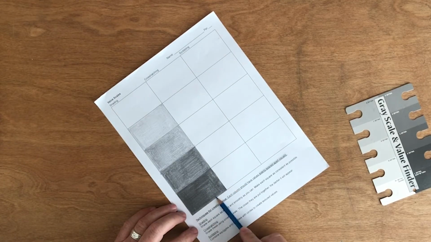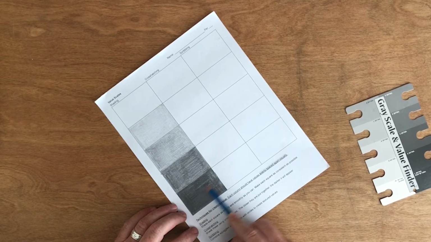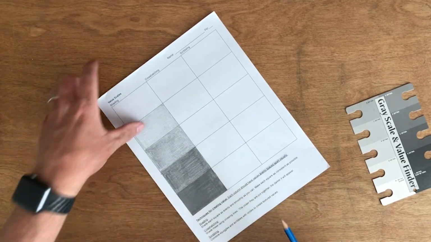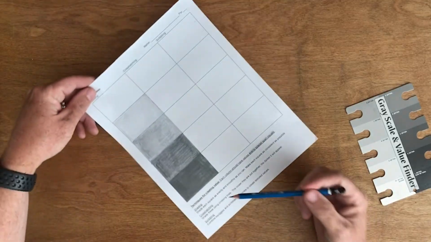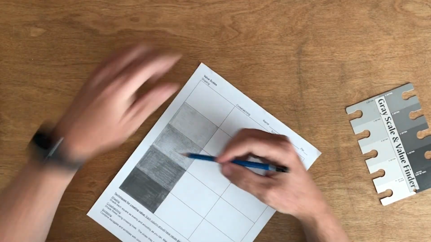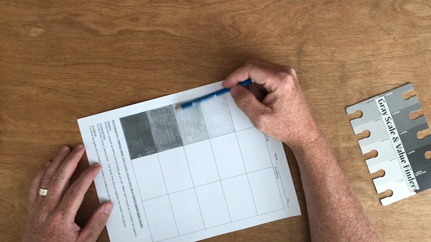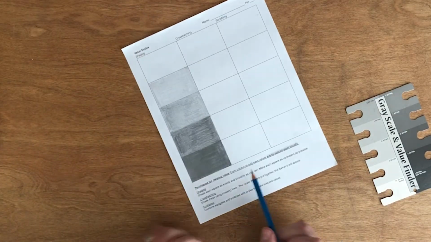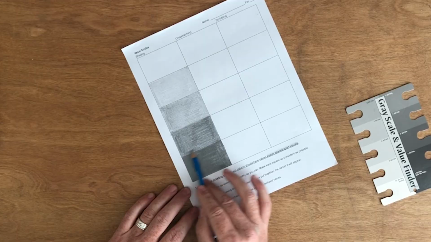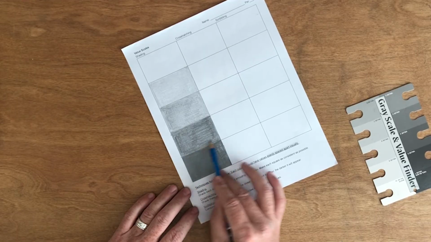Okay, let's just kind of finish up this. It actually all works pretty good now. I didn't need to actually make this. So if I were doing this for my own drawing, I'd probably want to go through and make this a little bit smoother. For an exercise though, to learn how to use values, that looks pretty good.